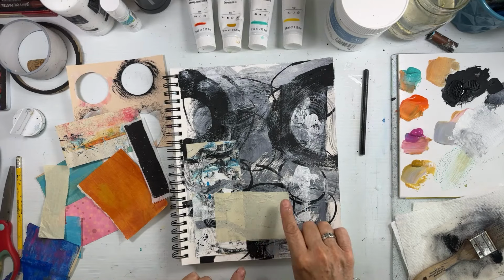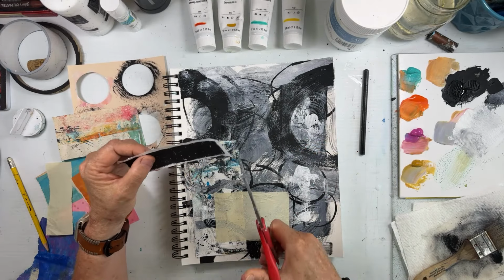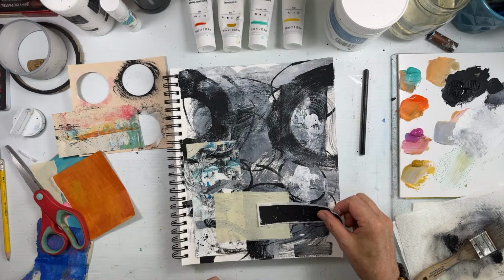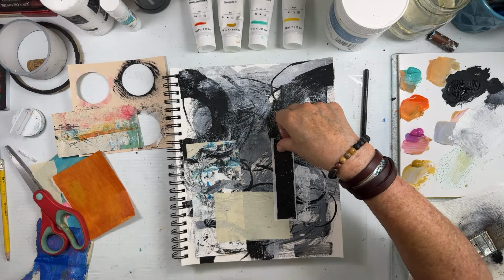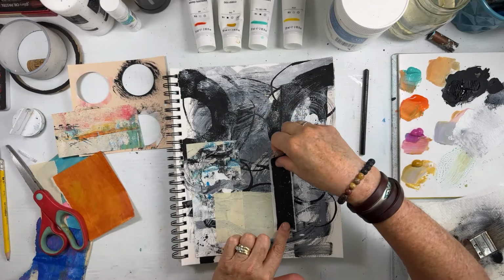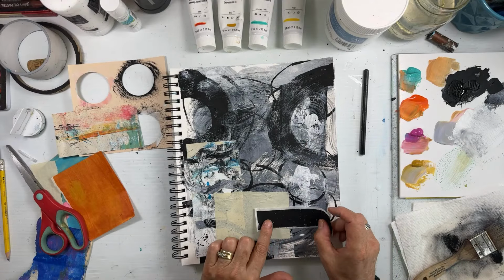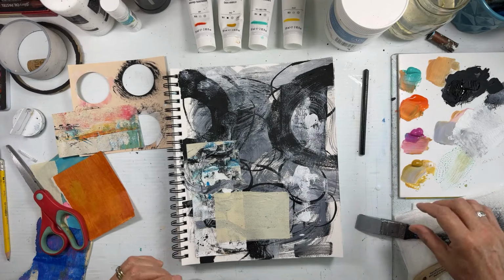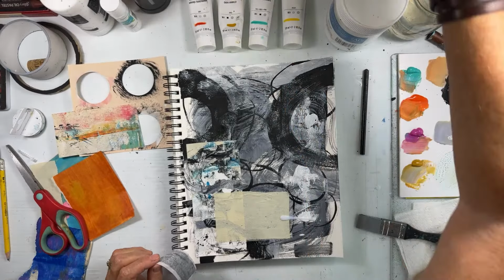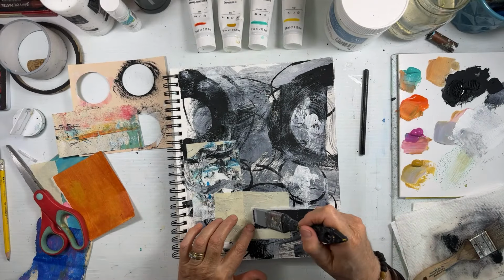So now it's sort of translucent. This one is calling me, not the feathered edge though. Now what direction? Okay. Sometimes it takes a few minutes to figure out which way it wants to go. So I'm just going to do this.